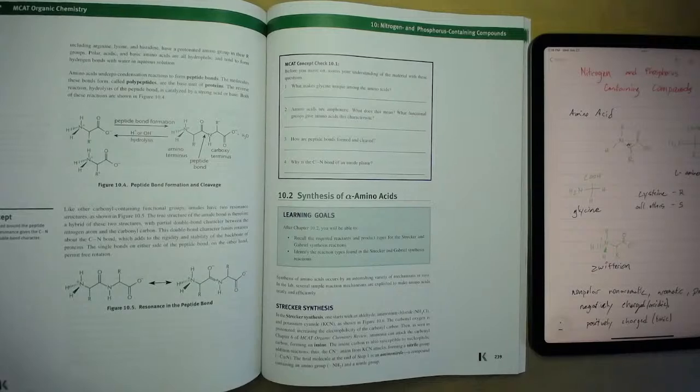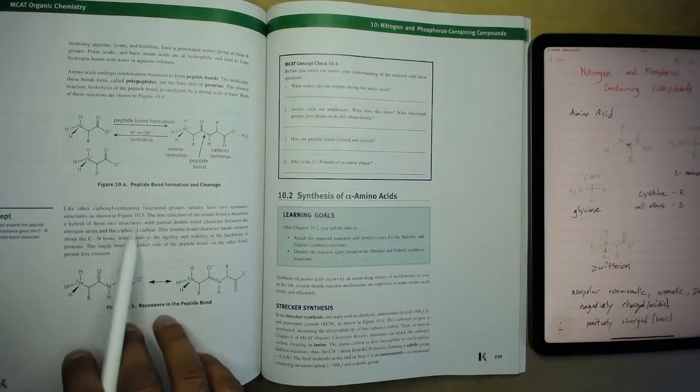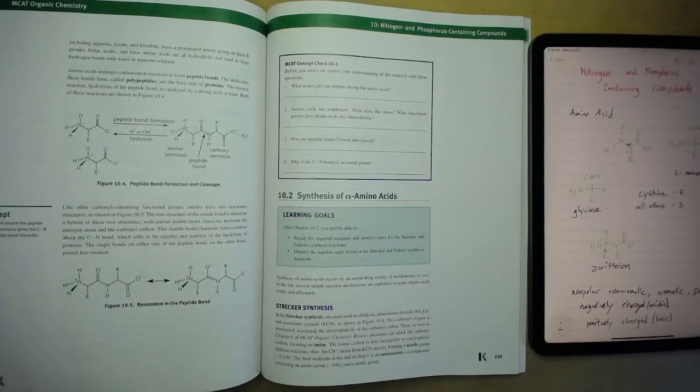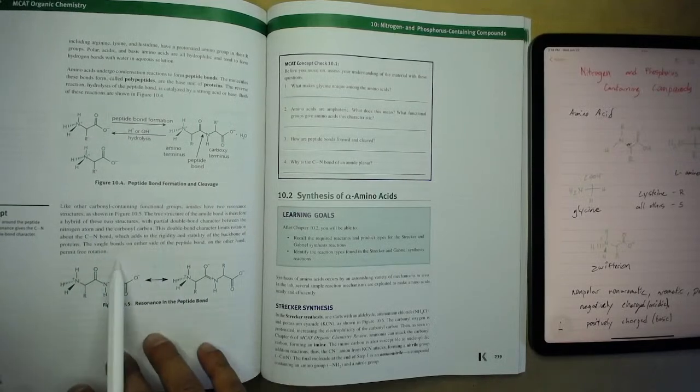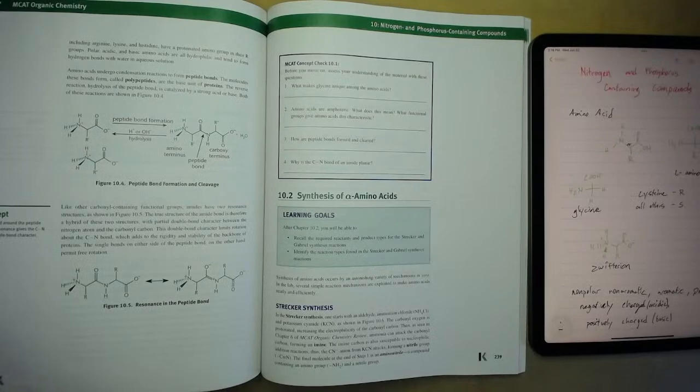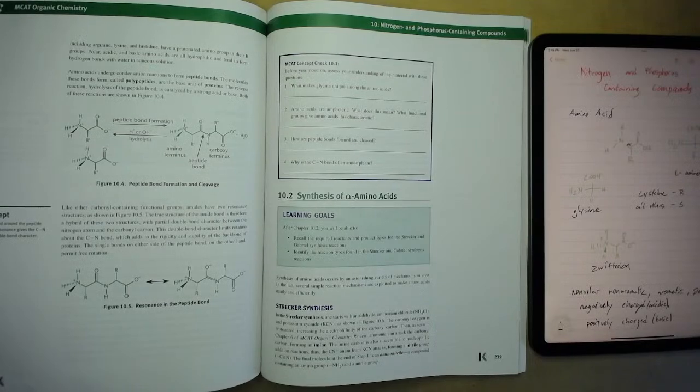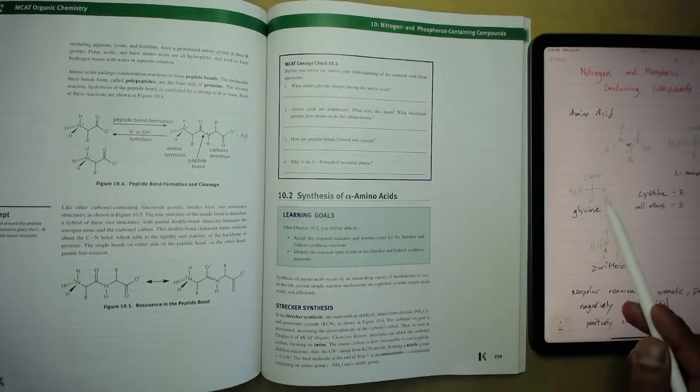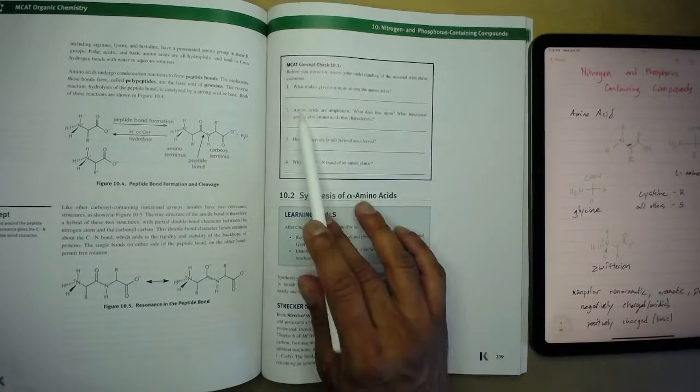Carboxylic acids are carboxyl. All right. They're saying it's carbonyl. It's also carboxyl. So what makes glycine unique is the carbonyl or carboxyl carbon being attached to two hydrogens, and so it's not chiral.